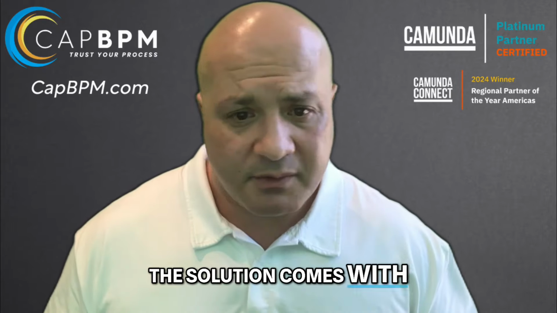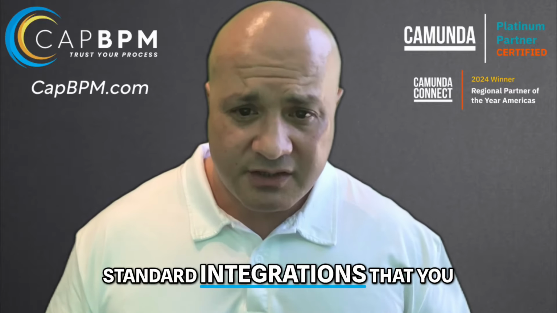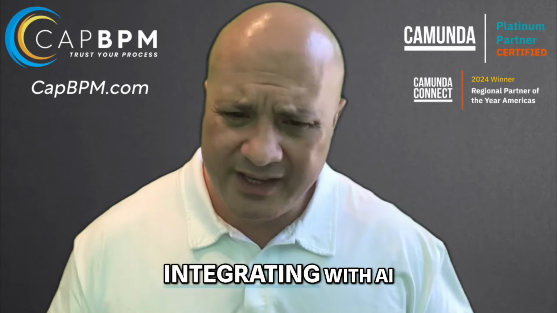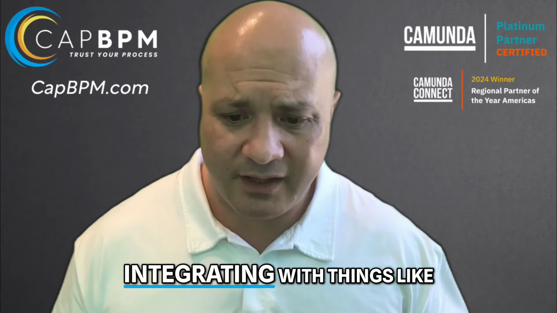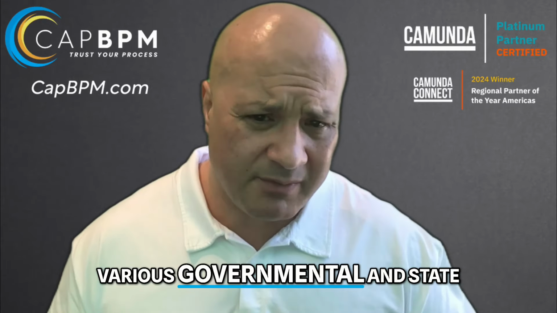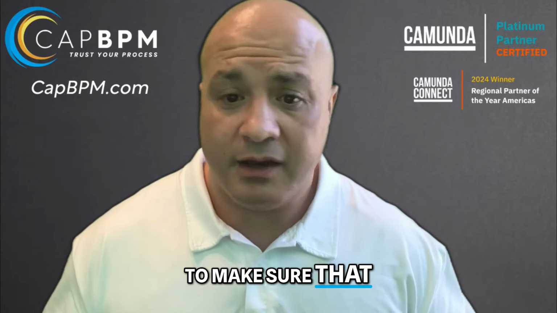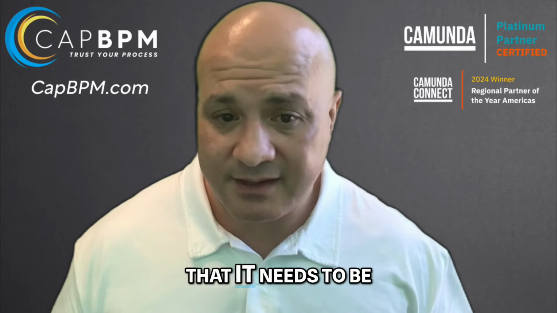The solution comes with about 24 industry standard integrations that you can use out of the box. So things like Experian, TheWorkNumber, integrating with AI, integrating with things like various governmental and state and local tax authorities to make sure that all the property is in the right state that it needs to be.